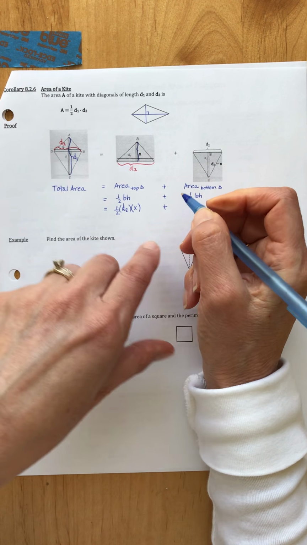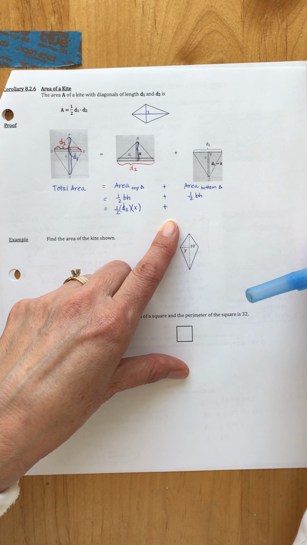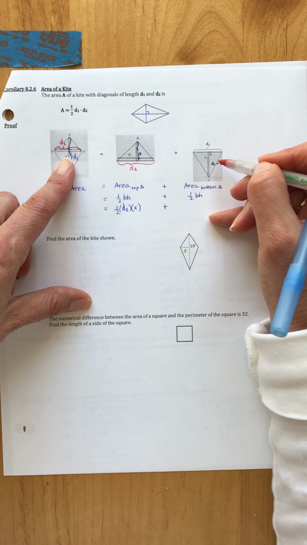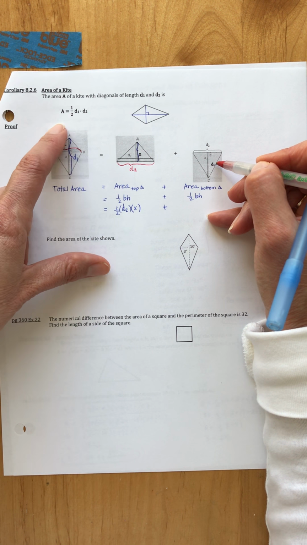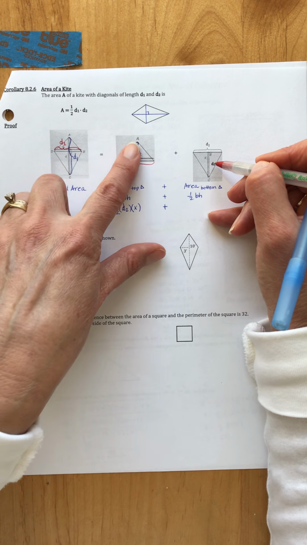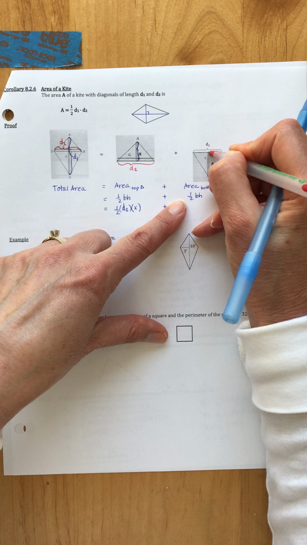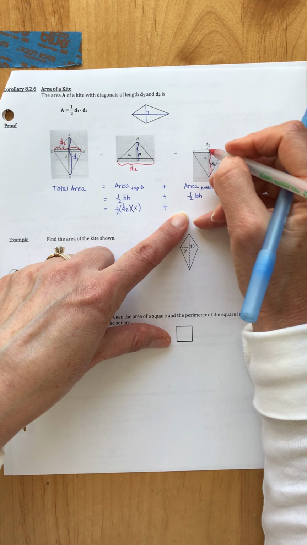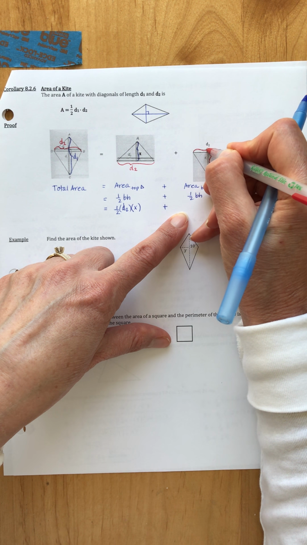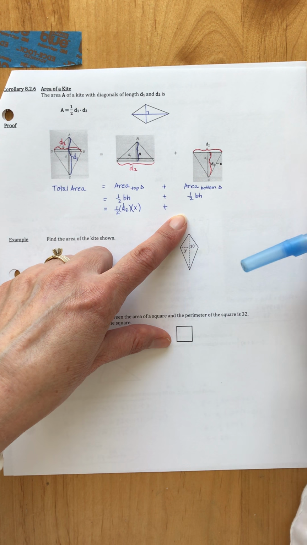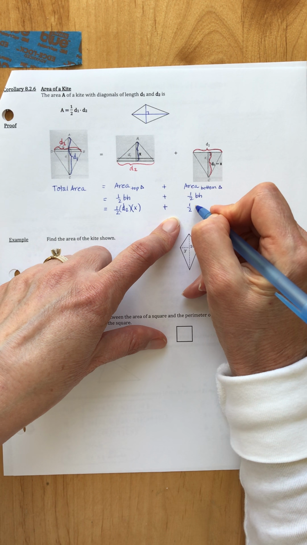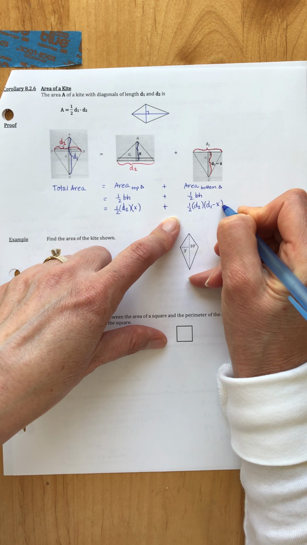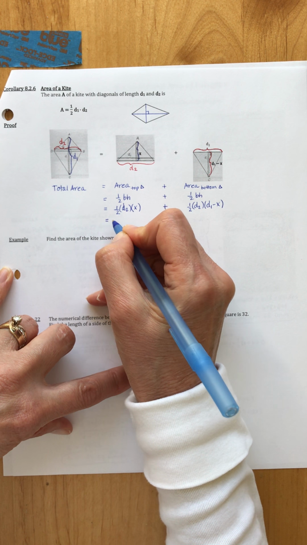Okay, then we're adding on to this. When we do this one here, what do we have? Well, remember this whole dimension is d sub 1. So if the top part is x, I'm missing x. So like if this whole thing is 10 and this part is 3, then you'd say 10 minus 3, this would be 7. But we don't know what it is, so we have to use x. So that's what our height is. What is our base? Well, you can see here I labeled it as d sub 2. So we're going to say 1/2, the base is d sub 2, and the height is d sub 1 minus x.